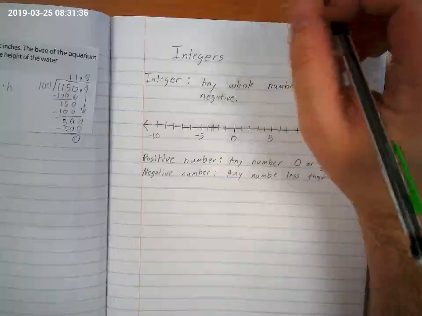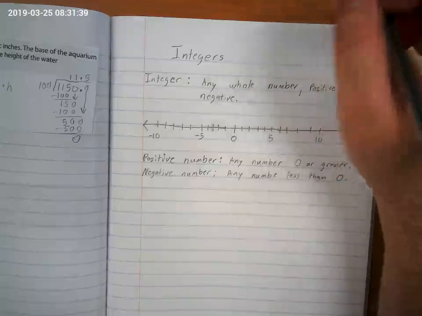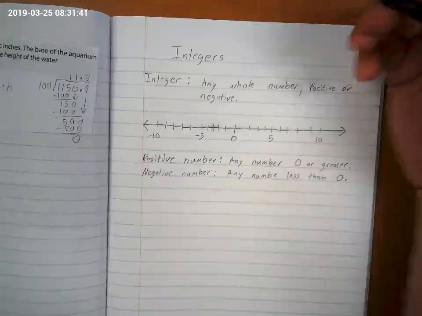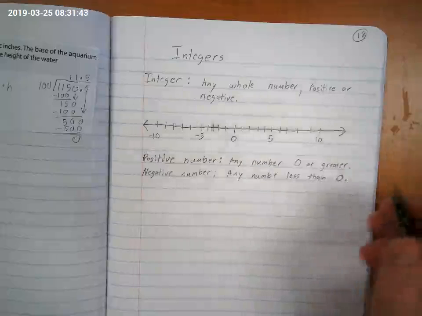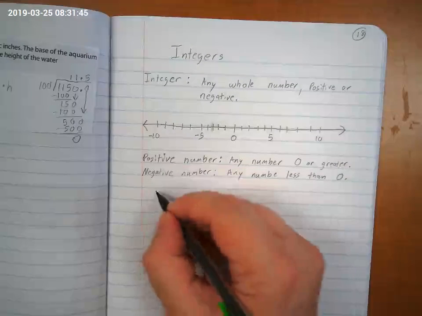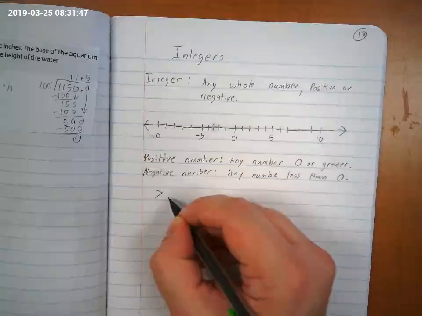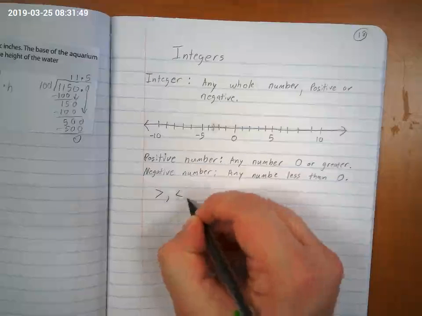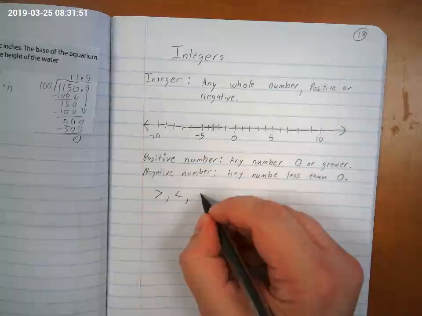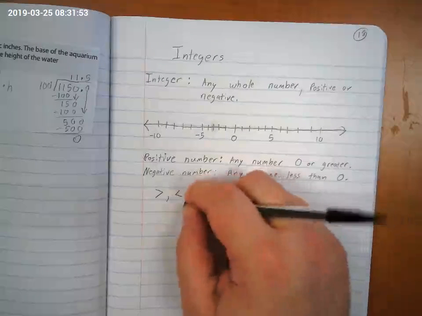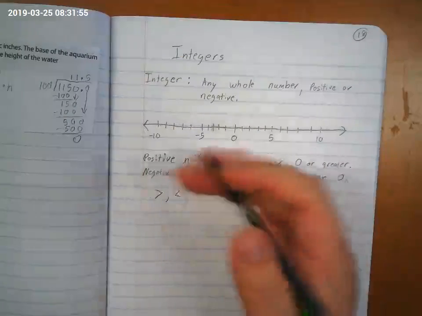So let's go ahead and look at comparing numbers real quick. We're going to use the inequality symbols to describe relationships between different numbers.